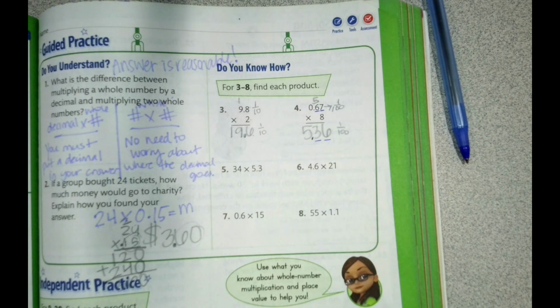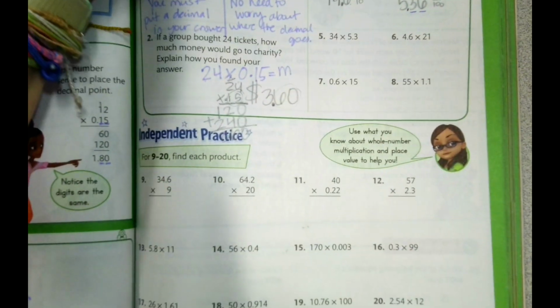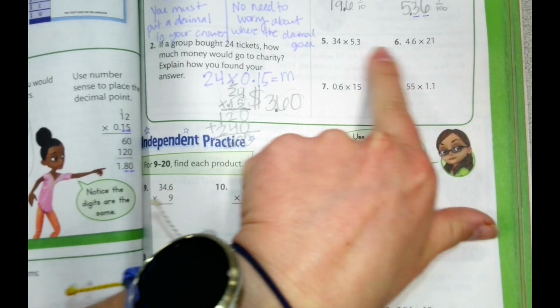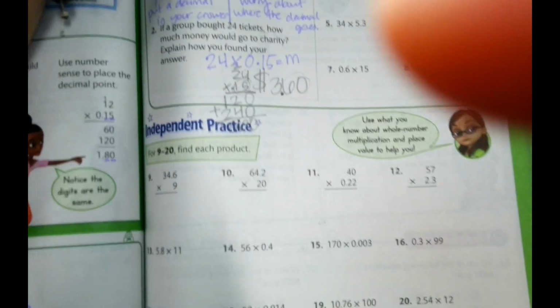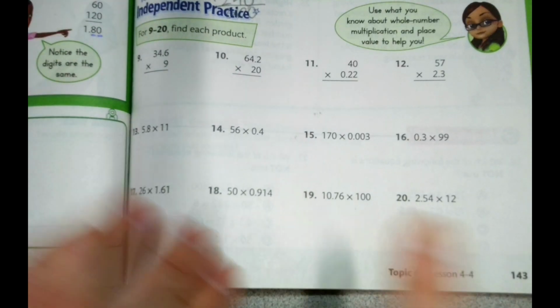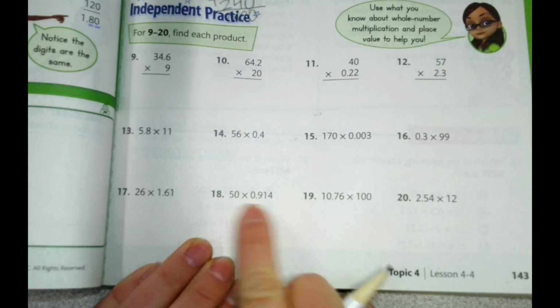All right. I do want to look at some problems down here, because these are all 2 by 2s. But what happens when you get to a problem like 18 and you need to line it up?